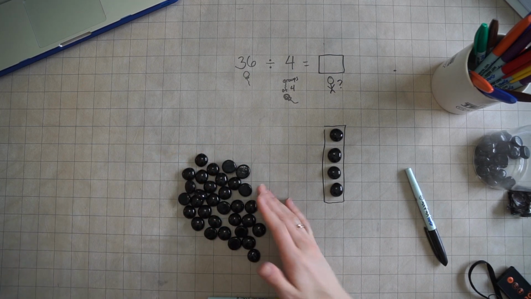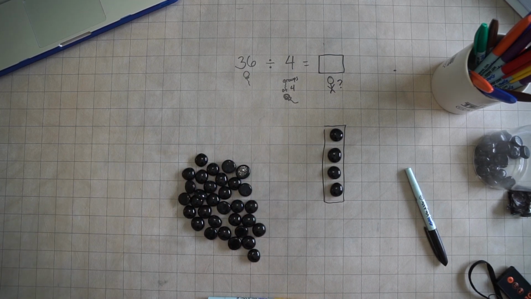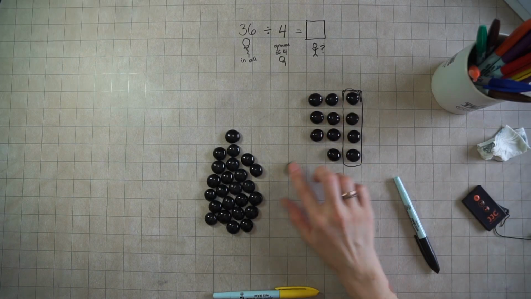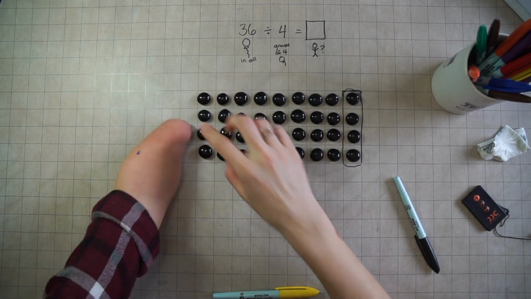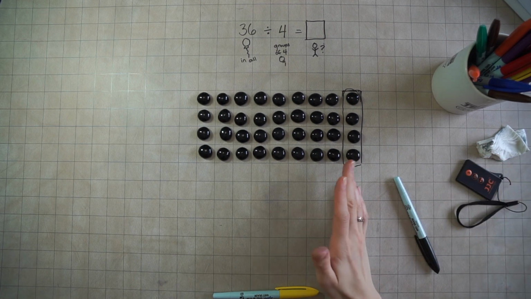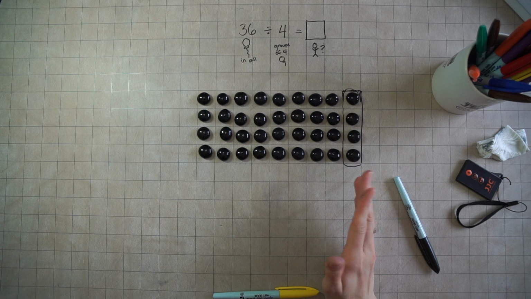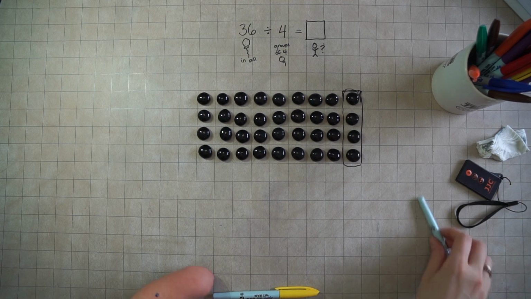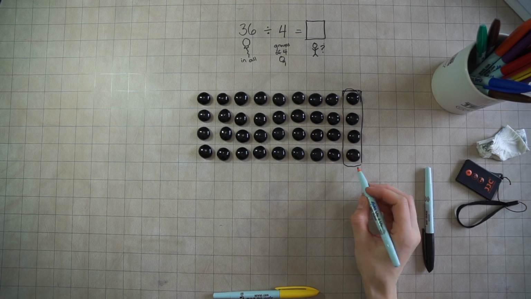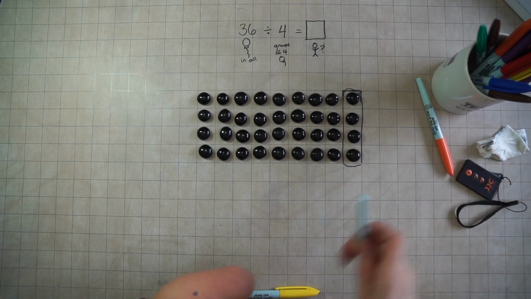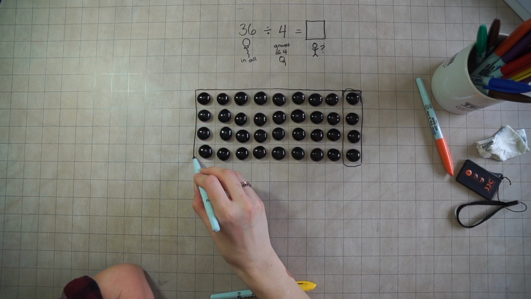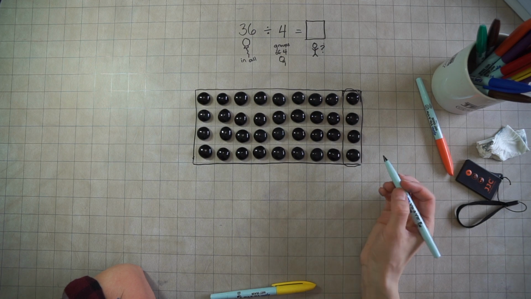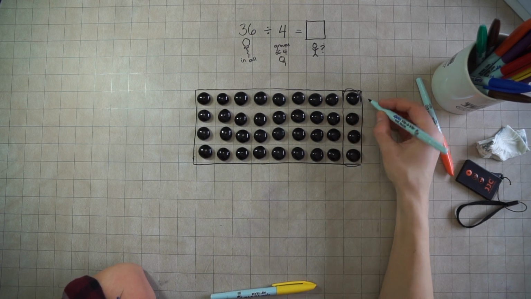Now I'll just take the rest of the stones and make them into more groups of 4 until I've used them all up, and then we'll know how many children were at the party. All right, so I've taken all my balloons and I've made them into groups of 4, columns of 4. So I've got a rectangular array, and here are my groups of balloons.